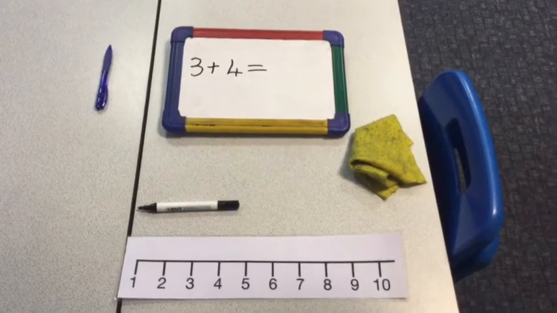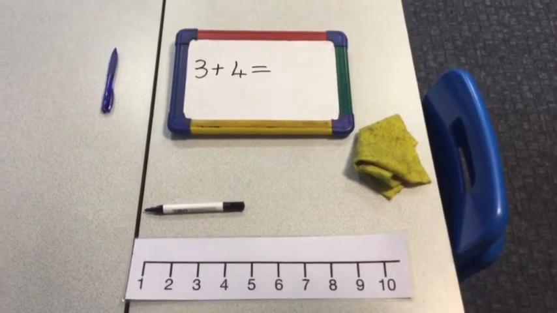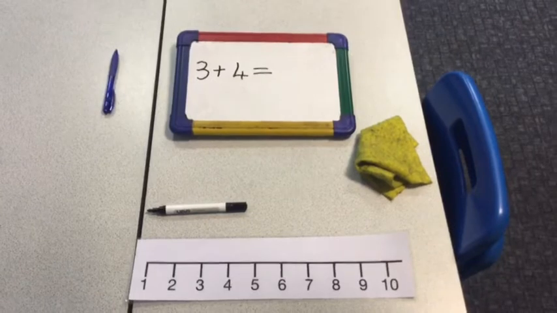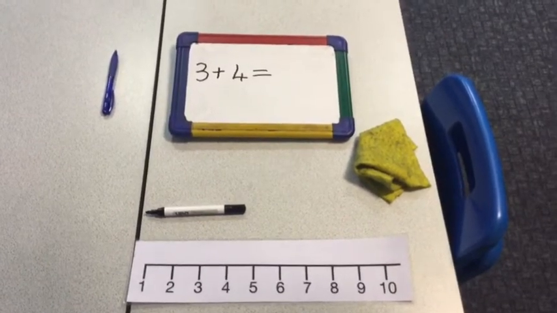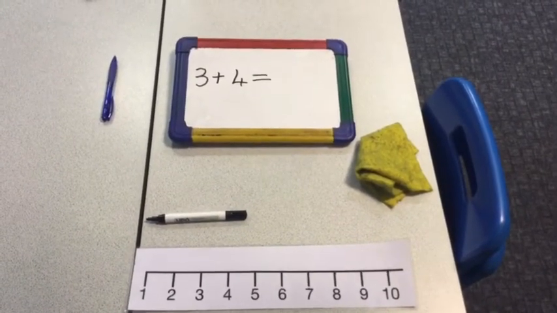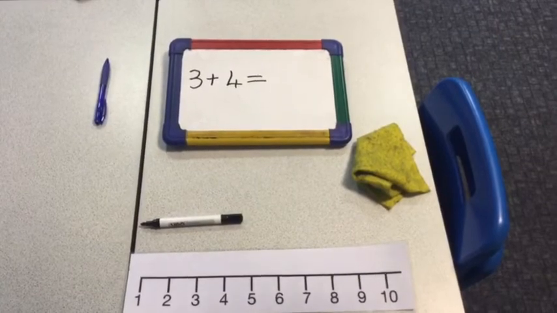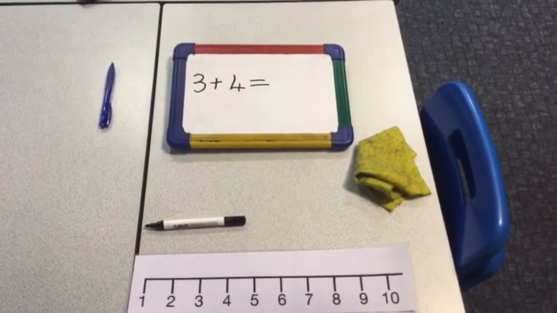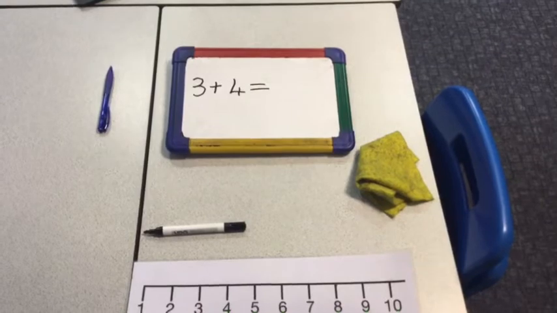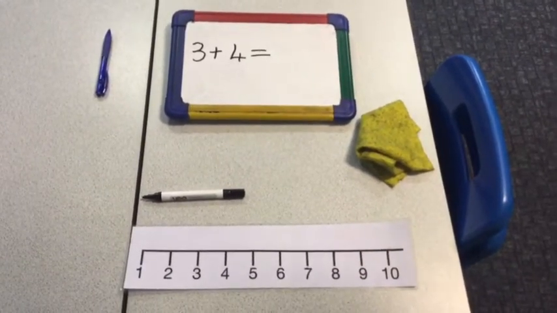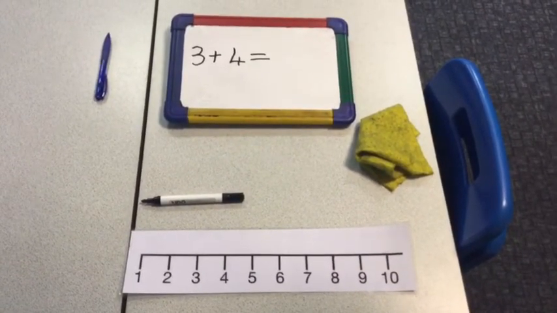Maths this week, we're going to try building on the part-whole model that we did last week and the method that we used of putting the bigger number in the whole and then counting on using the rest of the items in the other part. So we're going to do the same thing using a number line.